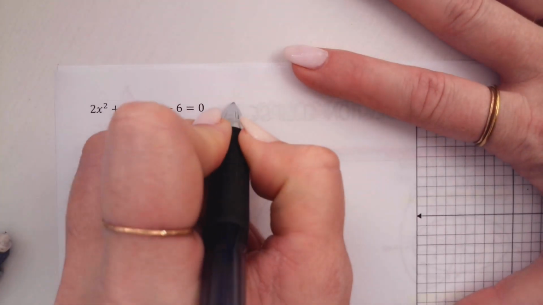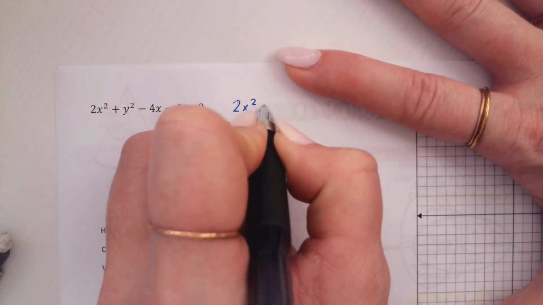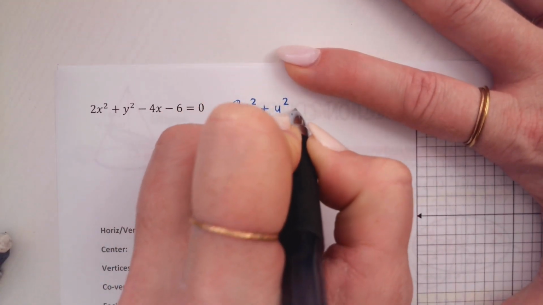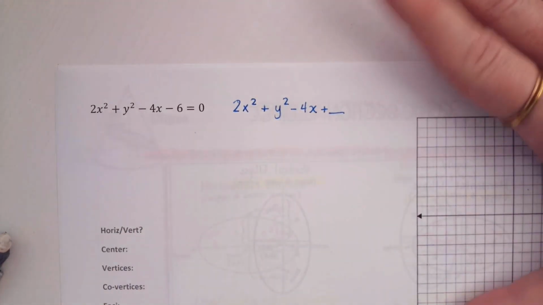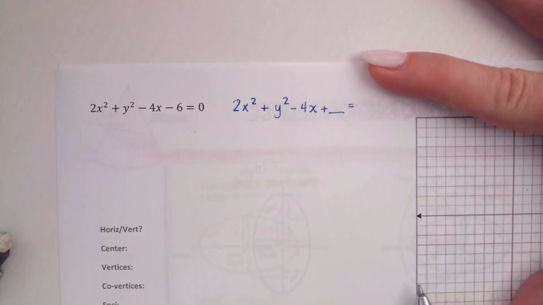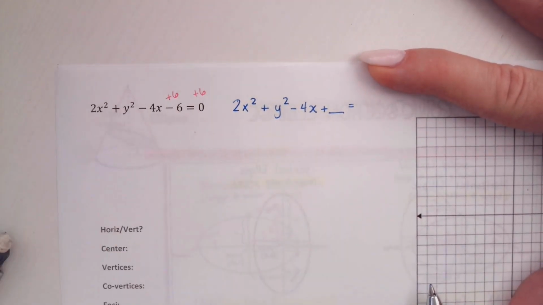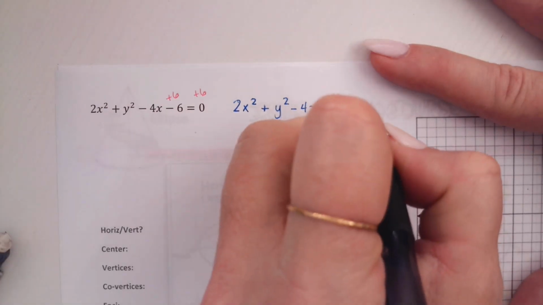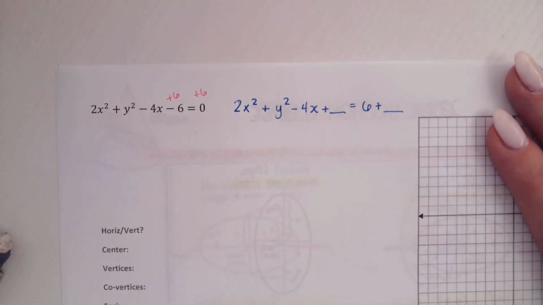So I'm going to rearrange. Let's see, 2x squared. Actually, it's already grouped pretty nicely. 2x squared minus 4x plus y squared. I will have to complete the square for the y, so I'm going to leave a blank for that. And I'm going to take that -6 and add it so it's on the other side. And then I'm going to leave a blank on the right to remember to complete my square over there.